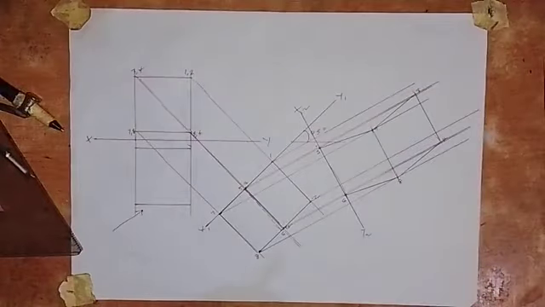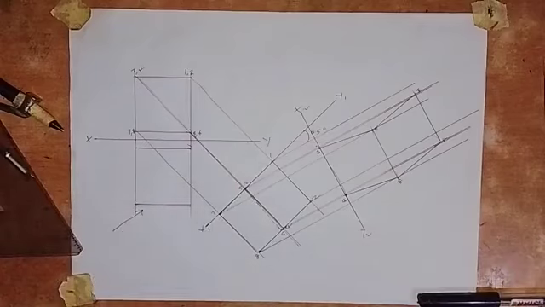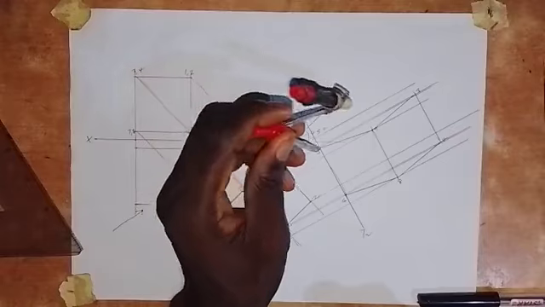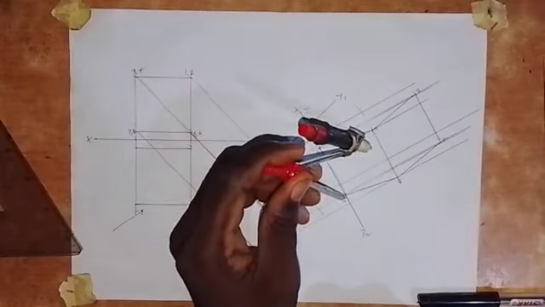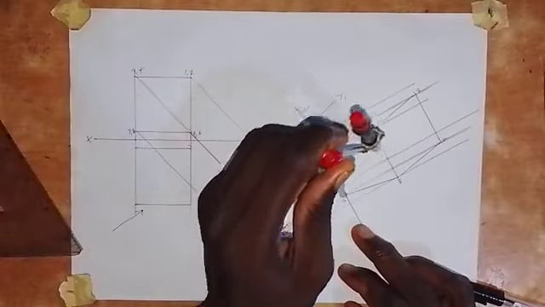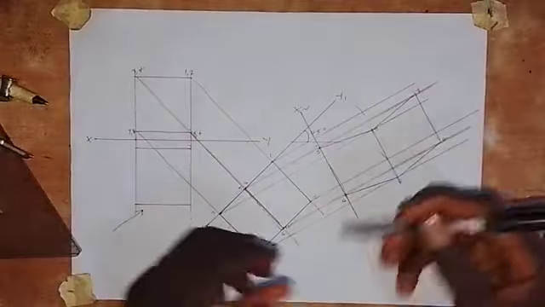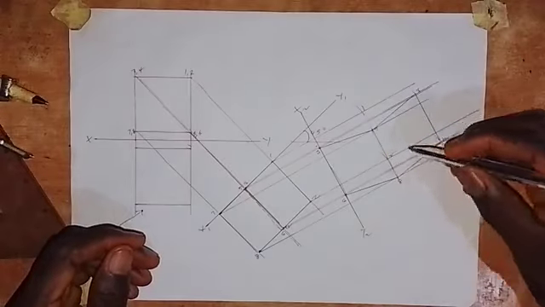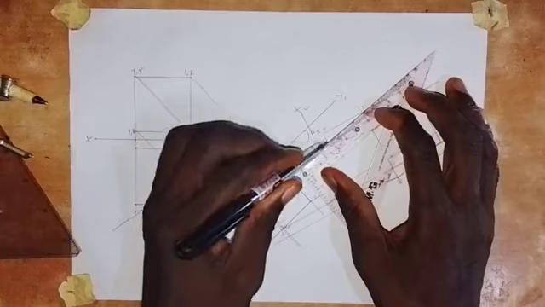All right, then the next one that we are going to get is 1 and 2. For me to get 1 and 2, I'm going to put the pin here at 5, making an arc here like this. Then I'll put this here at 6, making an arc here. So this is the particular point. We have it here. I'm going to connect this together. This is point 1 and this is point 2. So it falls here. We connect this together like this.